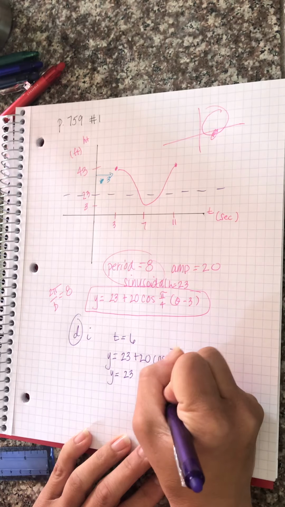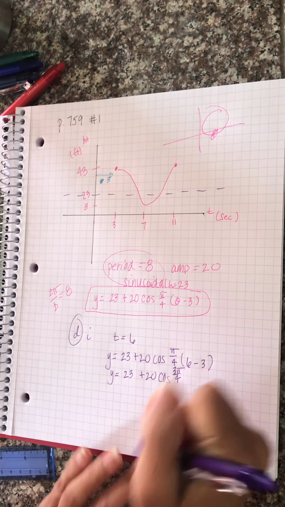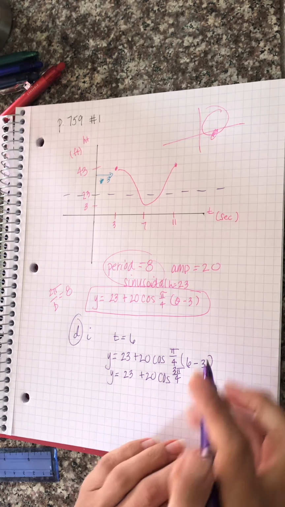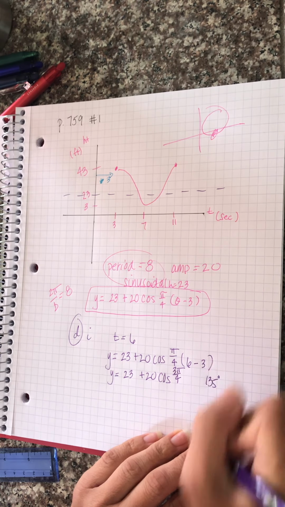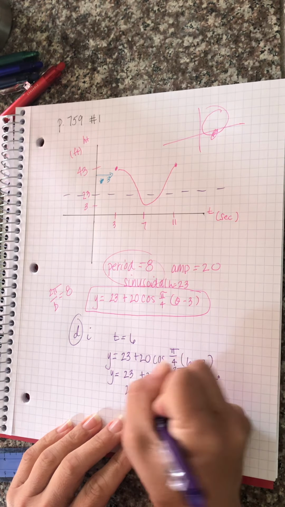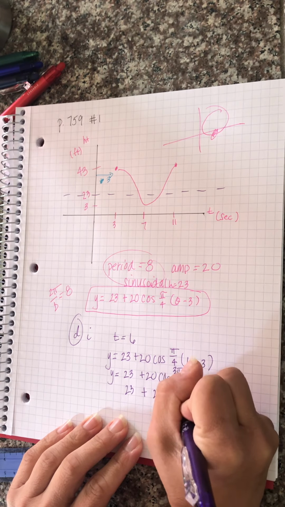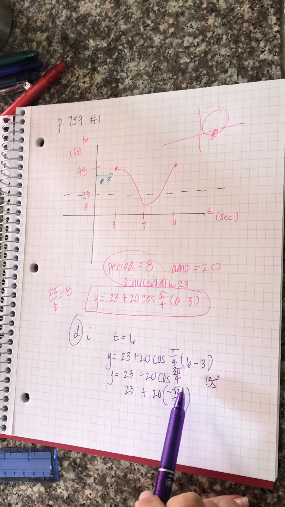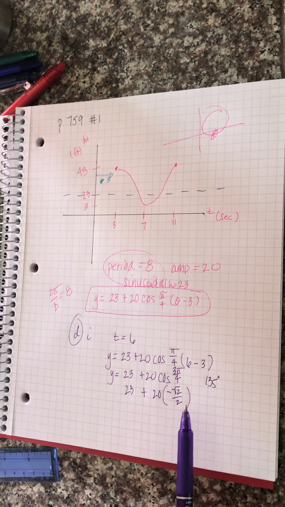So this is going to be the cosine of 3 pi over 4. If you are radian challenged, that's okay. 3 pi over 4 with some practice is 135 degrees. So the cosine of 135 degrees is negative root 2 over 2. So actually, I got this, frankly, because I've had a lot of practice with my unit circle.